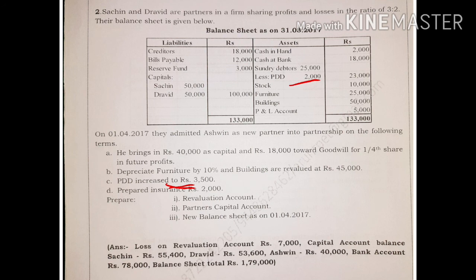Now PDD increased to 3,500. From 2,000 to 3,500 it has increased. That means 1,500 increased. That information we first consider in the revaluation account, and later the increased PDD of 1,500 we consider in the balance sheet. So see this information clearly: PDD increased to rupees 3,500.